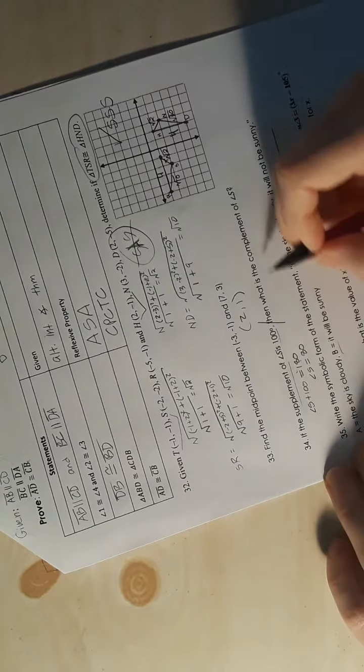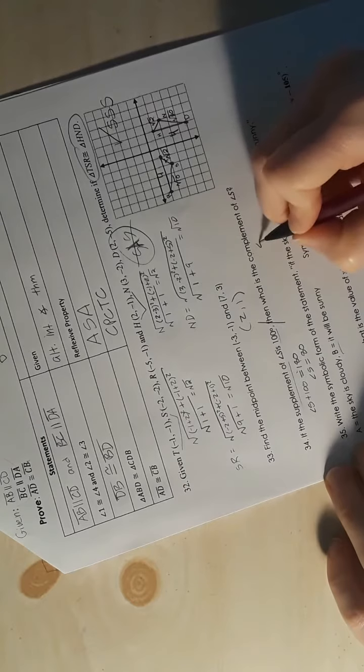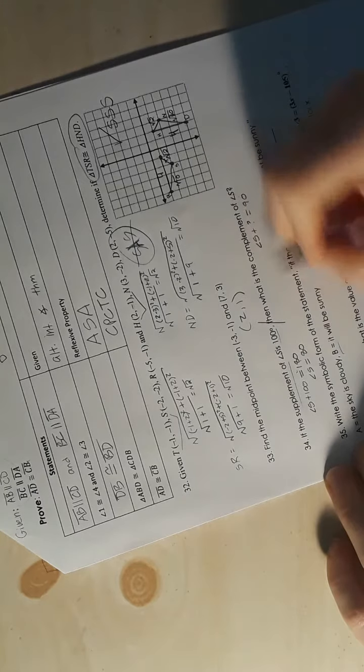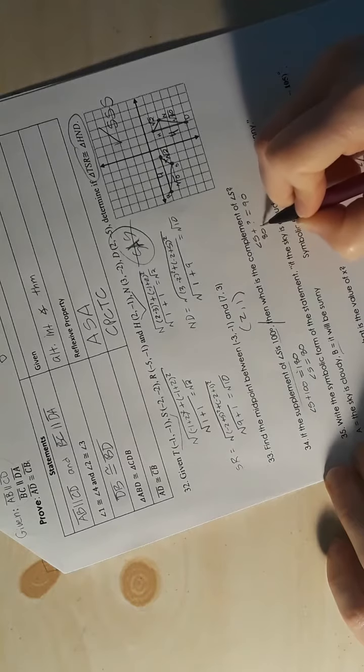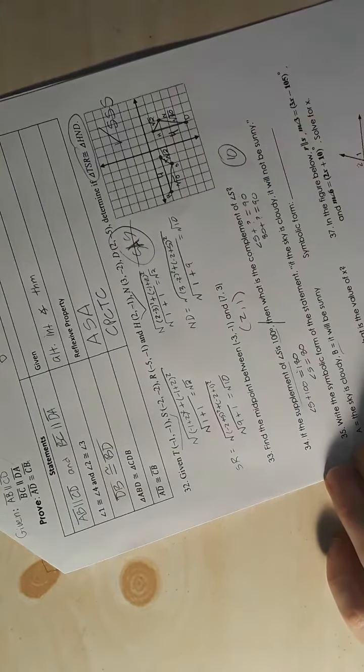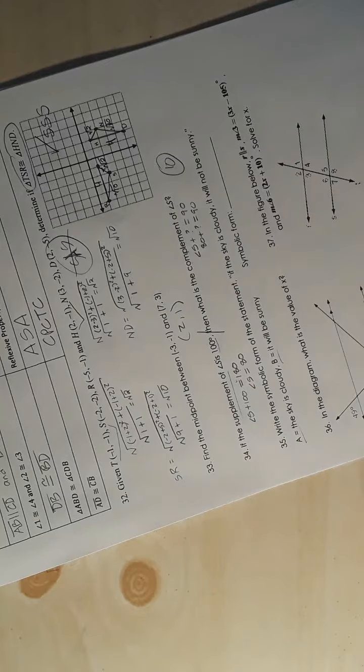And then when they ask you for the complement of that, that means that angle S plus what equals 90. Well, I know angle S is 80. So 80 plus what equals 90? Well, 10. Okay, so it's a 2-part question. That's how you approach it. Hopefully, if you didn't know how to do that on the graded assignment, now you know.